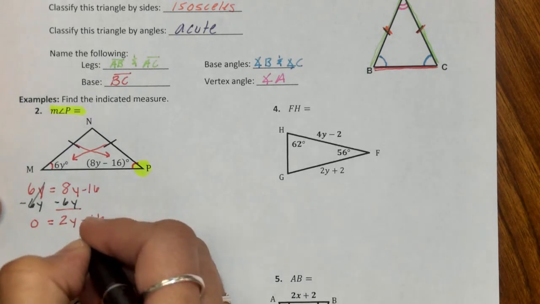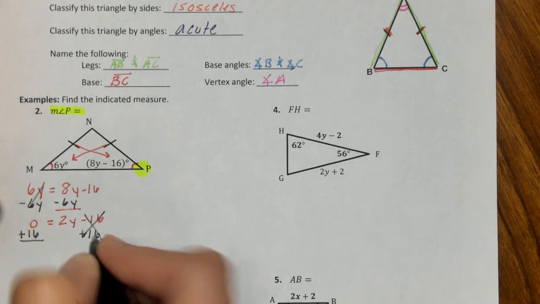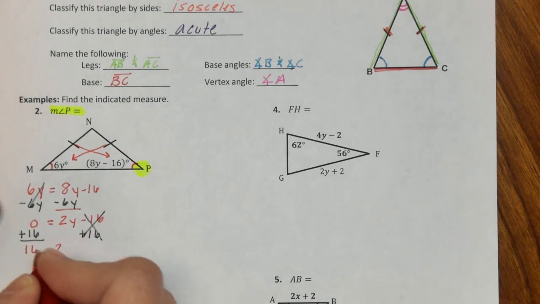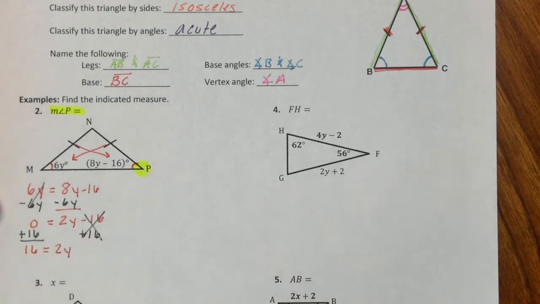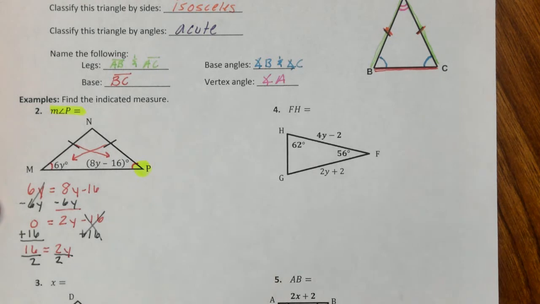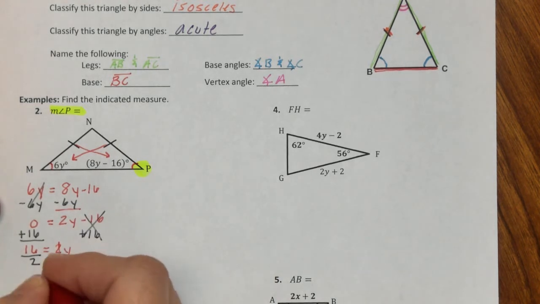We have to add that 16 to both sides so that we can get rid of it next to the y. So then we'll have 16 equals 2y. Last step of solving for y in this problem, divide both sides by what's attached to that variable, and we'll come out with y equals 8.